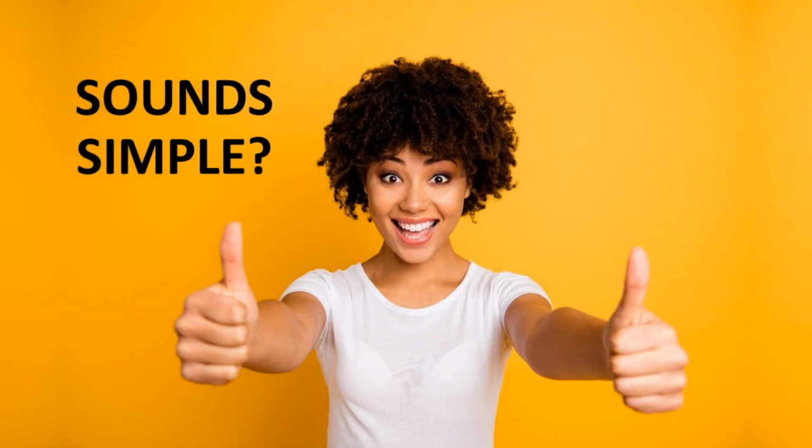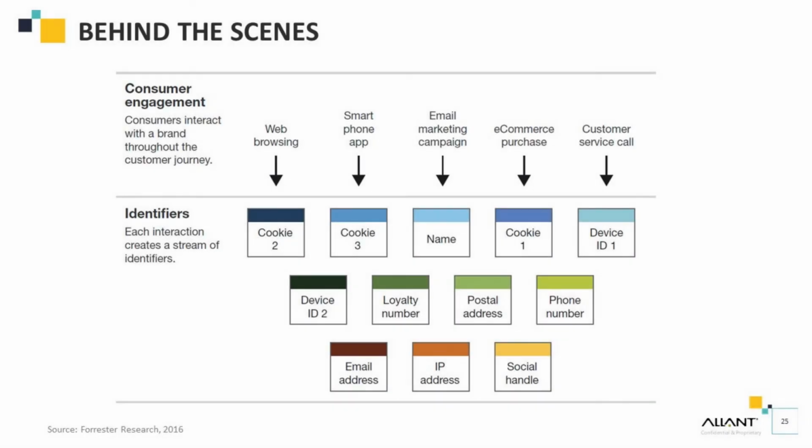I know this may sound simple, but it's a little more complicated than it sounds. Let's take a quick look behind the scenes. This 2019 Forrester graph demonstrates the many touch points a consumer is able to use to interact with the brand. The bottom half depicts just a few of the identifiers, both digital and terrestrial, that could be captured during the customer journey.